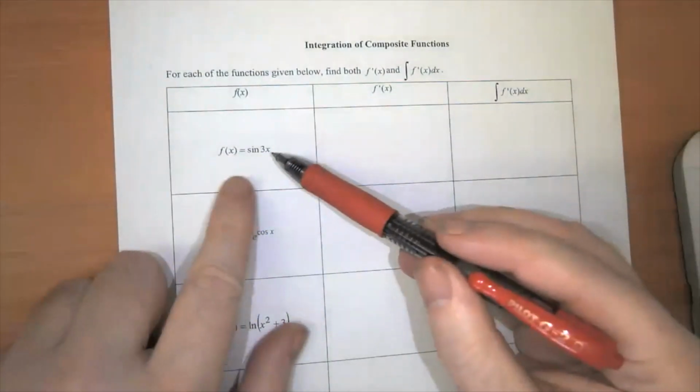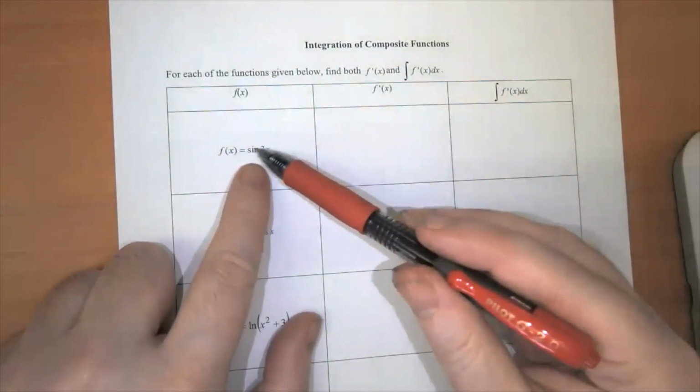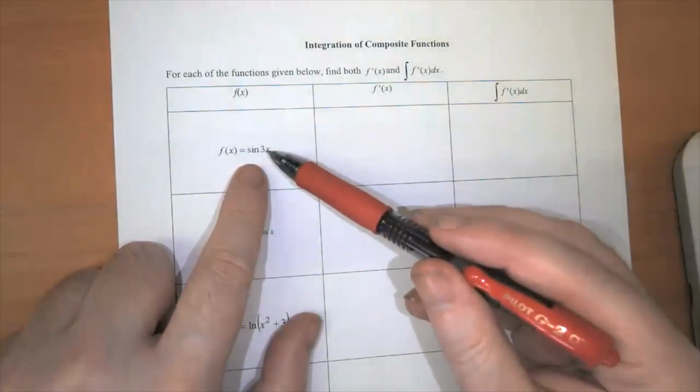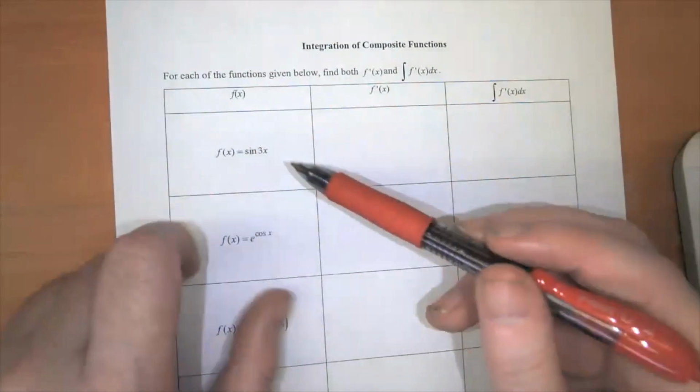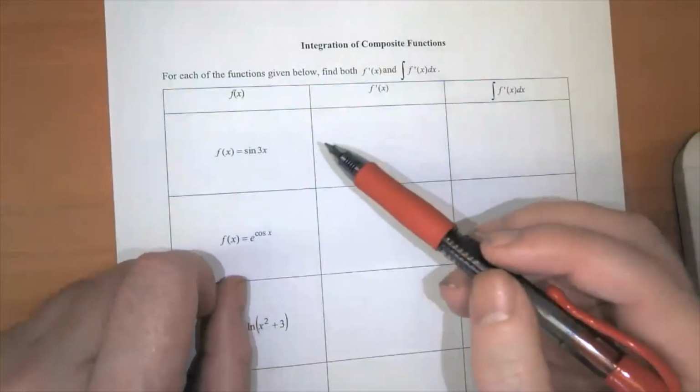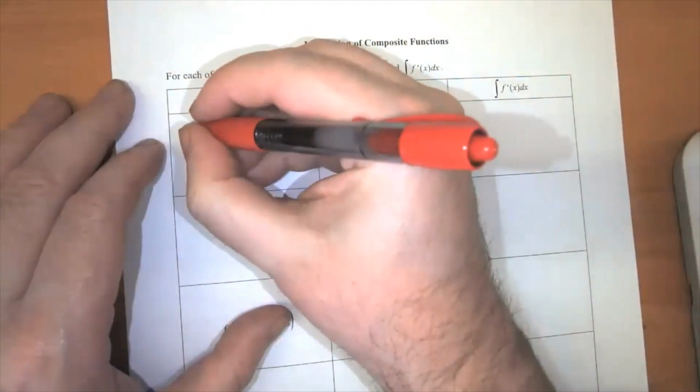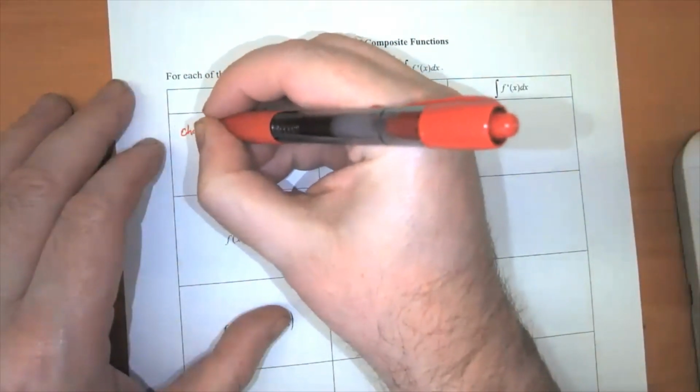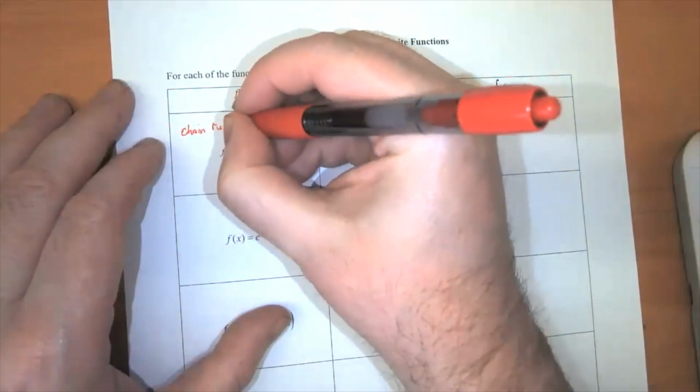It wasn't the product rule, because we're not multiplying these things together. We're definitely not dividing them. We've got a function inside a function. We're composing functions. And so to find the derivative of that, we used what was called the chain rule.